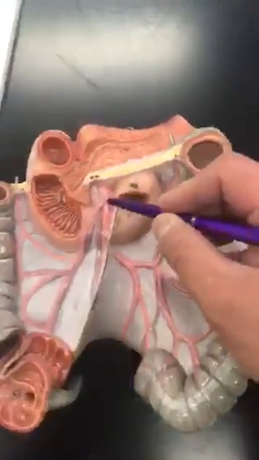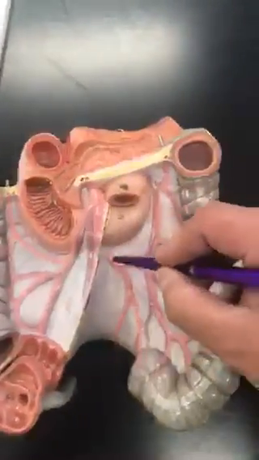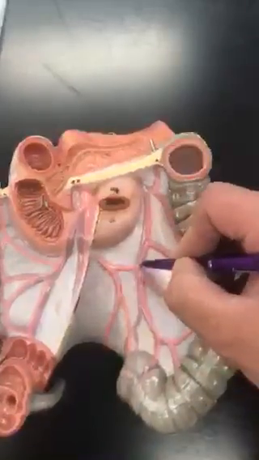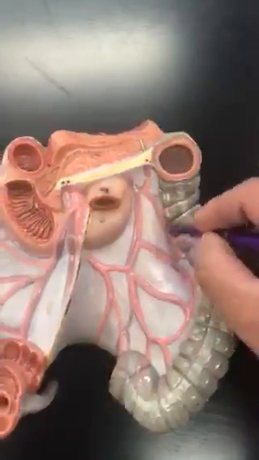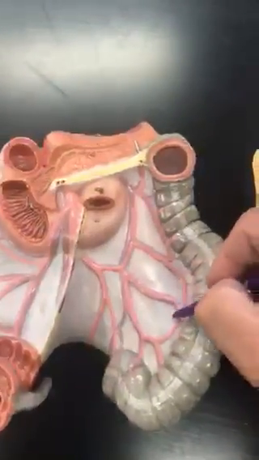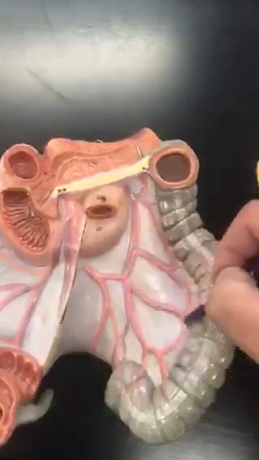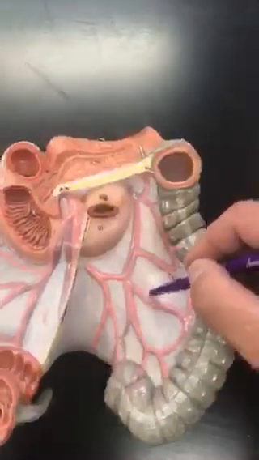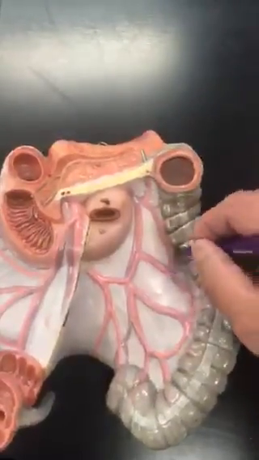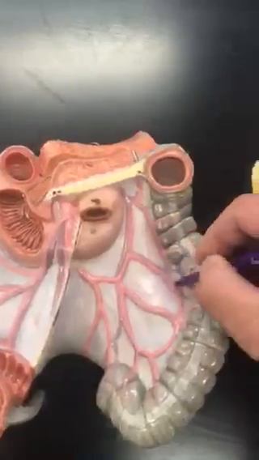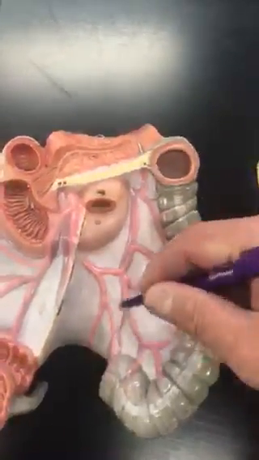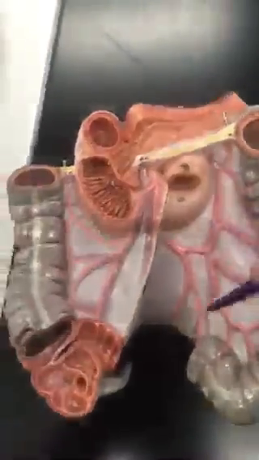So you see the superior mesenteric artery coming down, the inferior mesenteric artery going to the left. These are your mesenteric arcades. The arcades are the actual anastomoses between different arteries, and it allows for an alternative way to bring blood flow in case one region has an infarct or a clot.